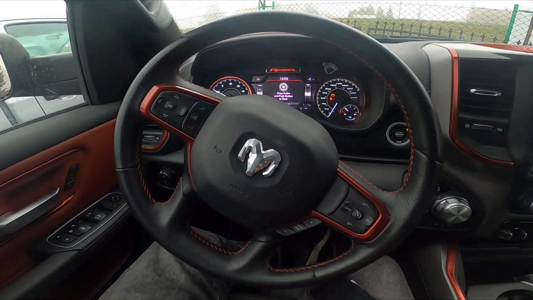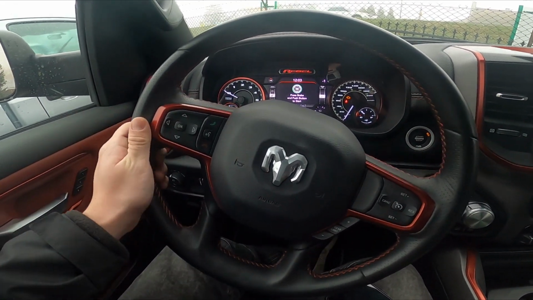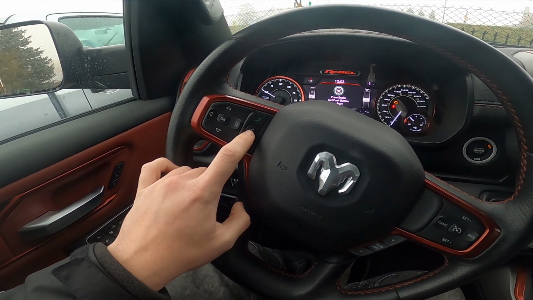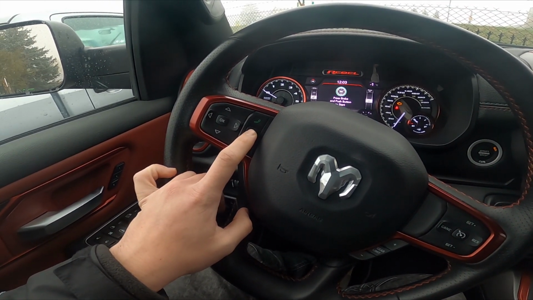In the beginning, let's take a look at the left side of the steering wheel. Right here we've got the button for the voice assistant. Simply press it to activate the voice assistant and then say any command.